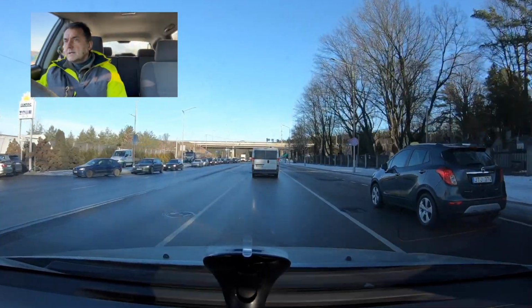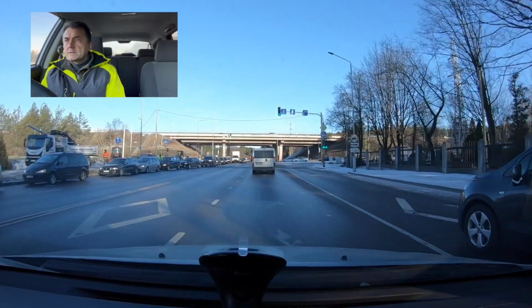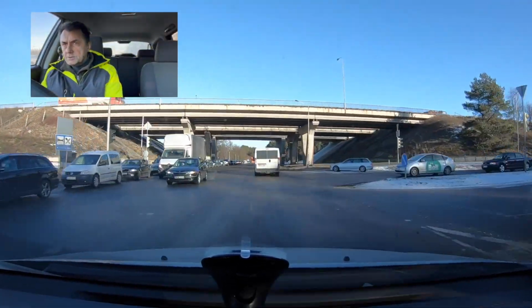So this lane is for turning, and the next lane is for driving straight. So now I must change to the left lane.